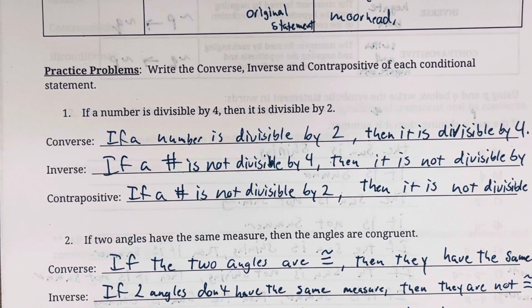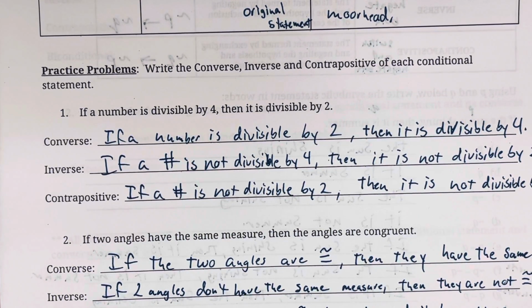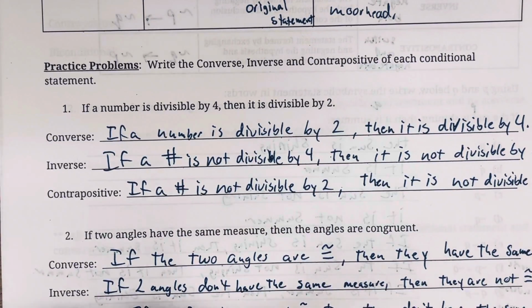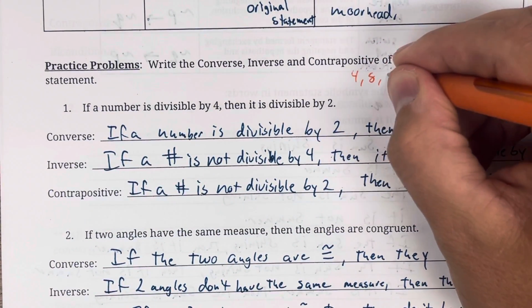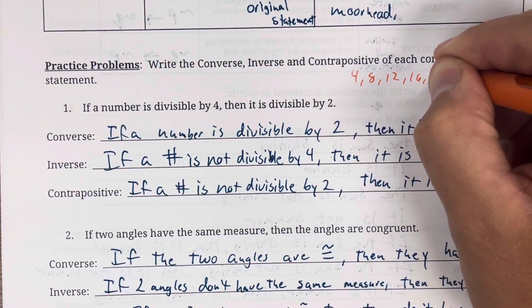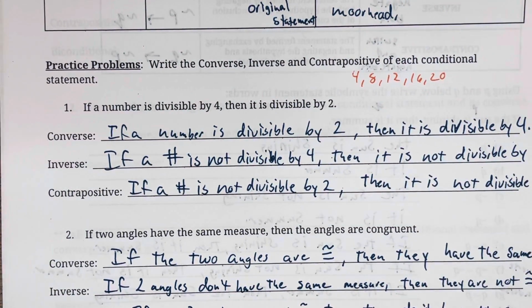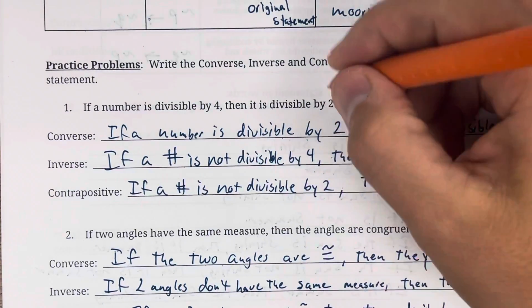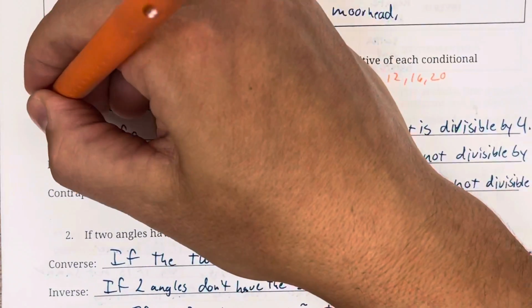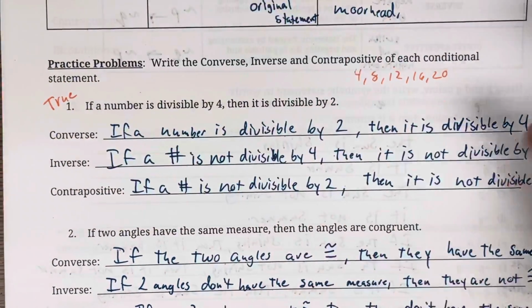So if a number is divisible by 4, let's kind of think of numbers divisible by 4. That would be the numbers 4, 8, 12, 16, 20, etc. Those are all divisible by 4. Are those also divisible by 2? I would say yes, they are even. So that first statement is true. Our original condition was true.